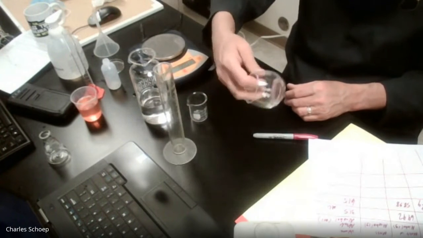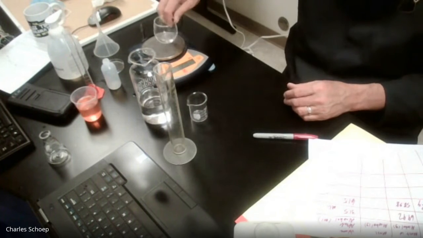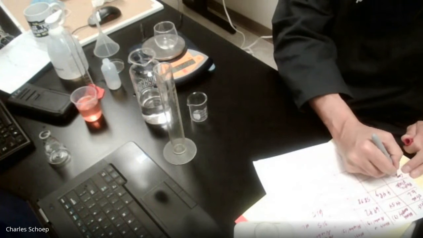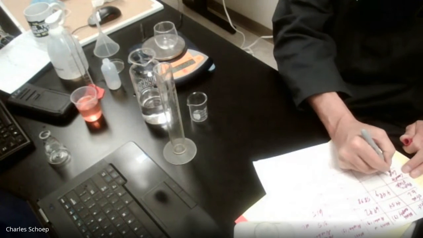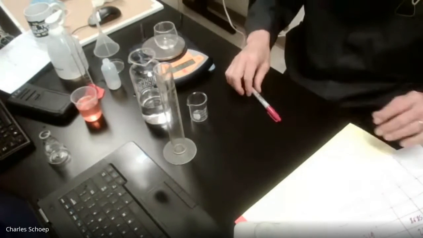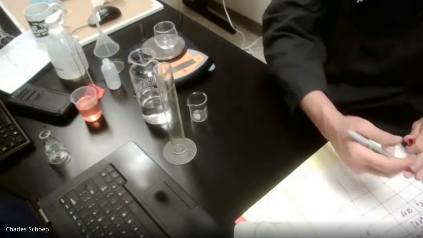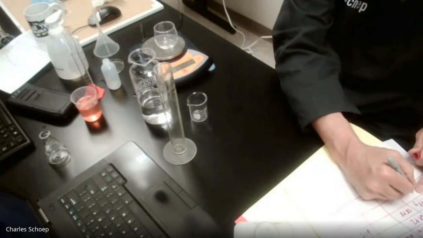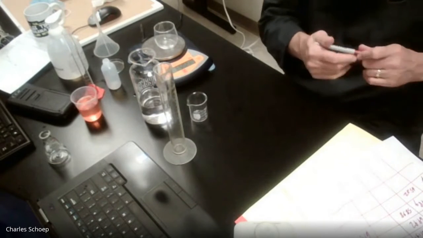Next thing, we'll do the candle cup. We'll call that the candle cup. Yep. The candle cup weighs 65.02.